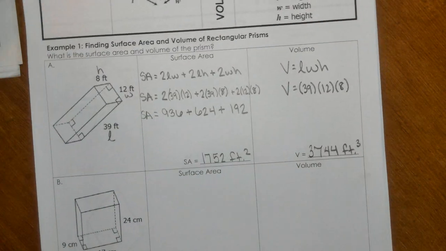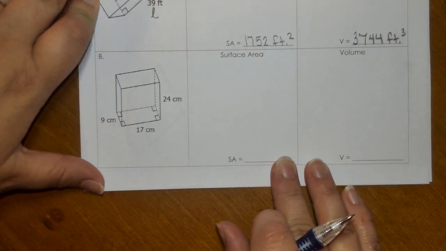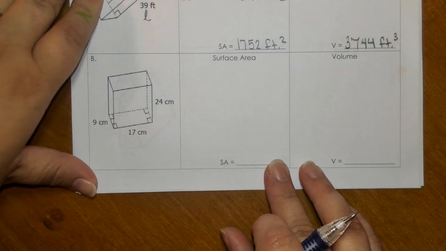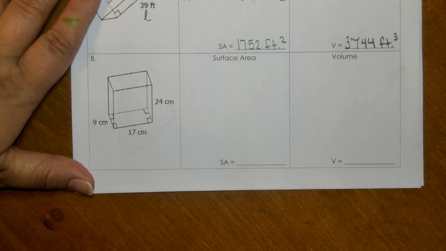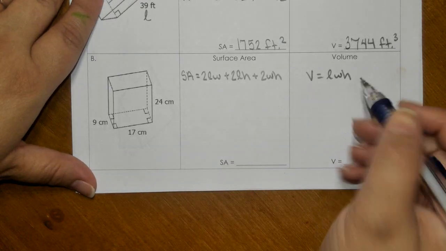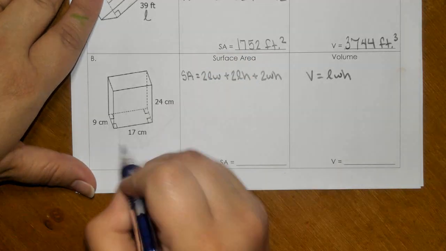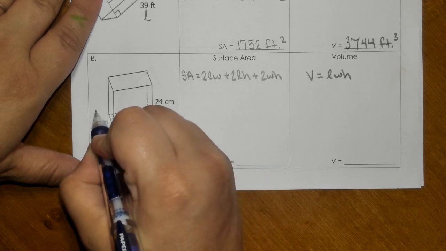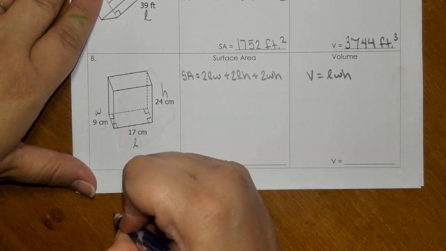Okay, part B, very similar. I am going to pause and go ahead and write in all the formulas really quick. Alright, so I went ahead and wrote in the formulas for you. And then I'm just going to plug in. So I've got my length, my width, and my height.